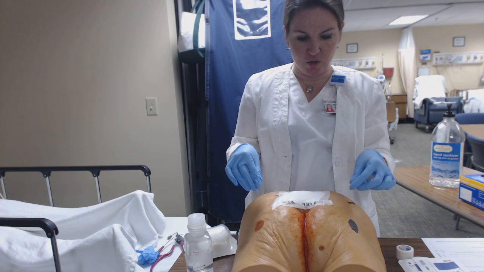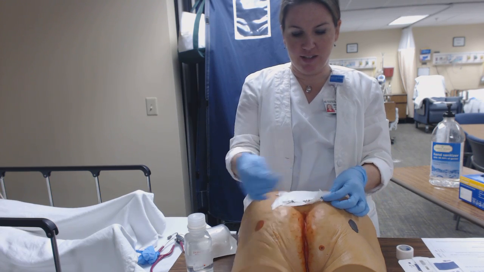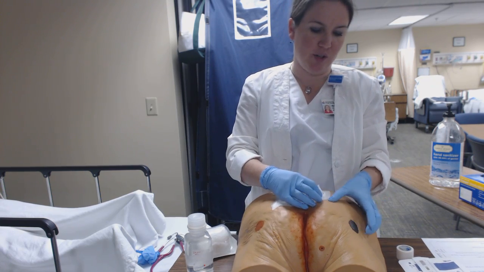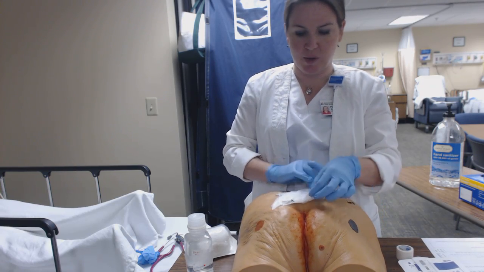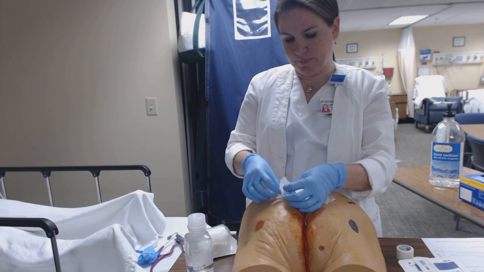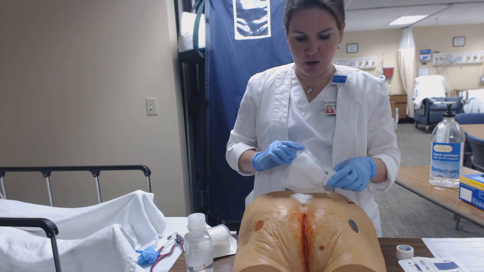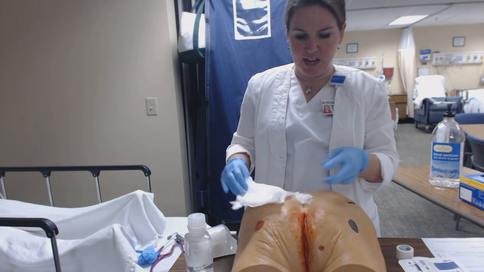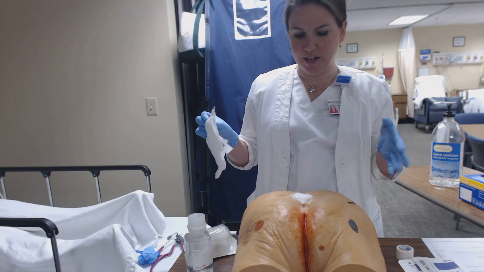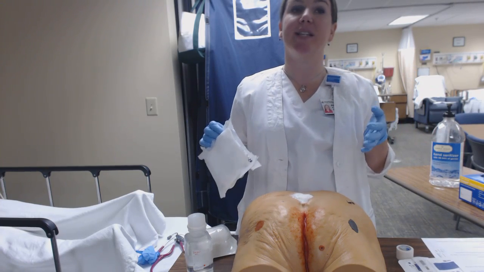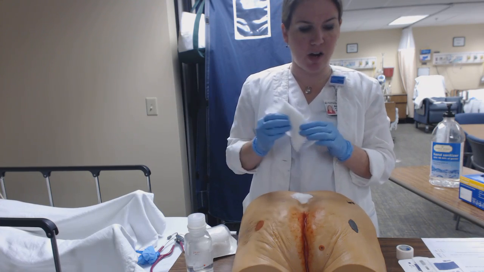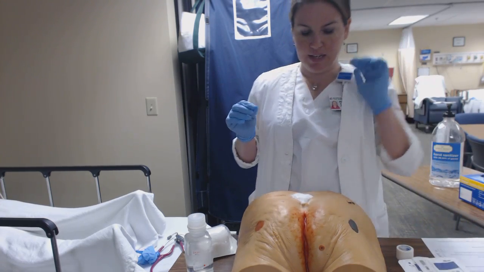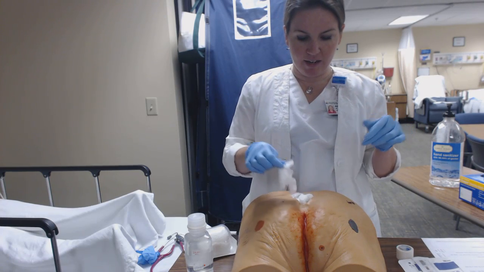So I'm going to remove the dressing. And again, this is pretty easy to remove, but you can always pull against the skin a little bit to make it more comfortable to the patient as we undo it. Okay, so I pulled off this top layer. One of the things I'm looking at here is to make sure that I have all the supplies that I need for this dressing change. So I do have my top gauze that I'm going to use there. And then here's my packing.